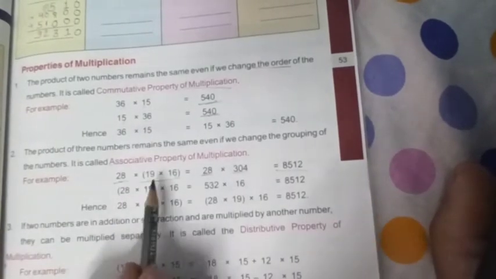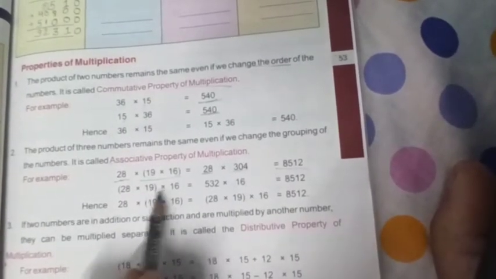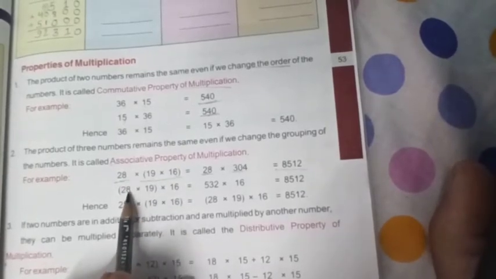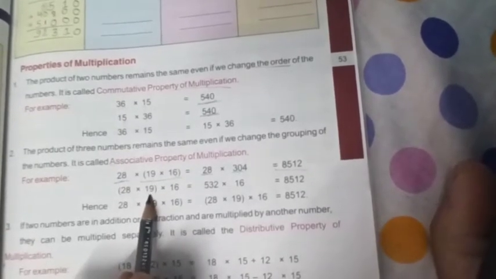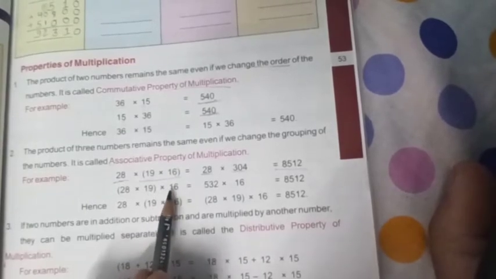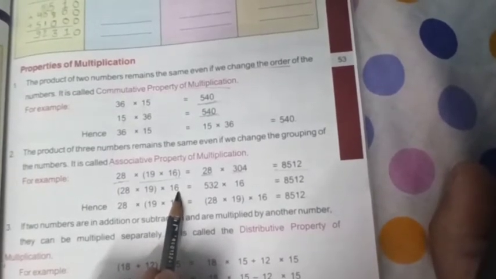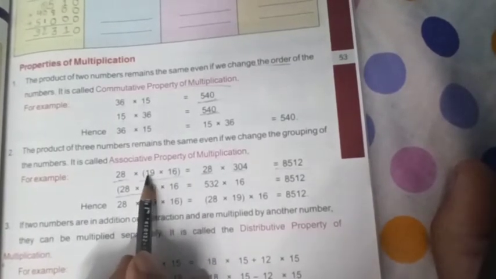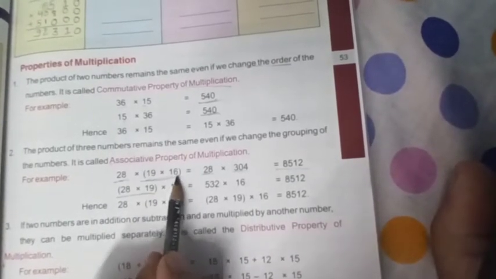Second, in the second case, we have multiplied the first two numbers, 28 and 19, and the answer which comes, we have multiplied by 16. Here we have grouped 28 and 19, and there we grouped 19 and 16.